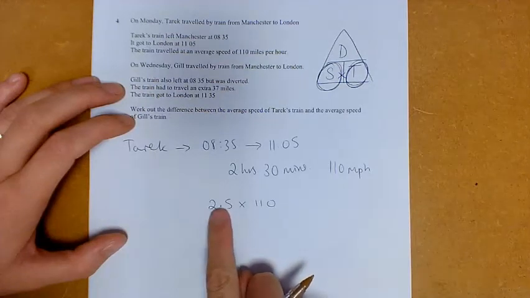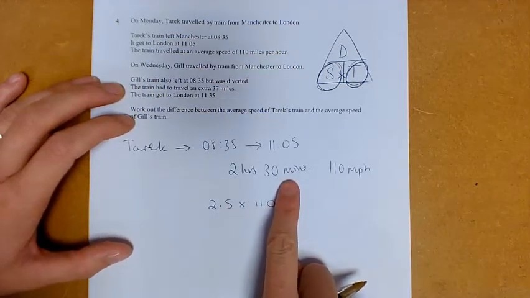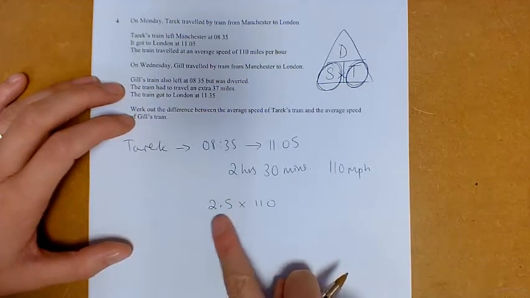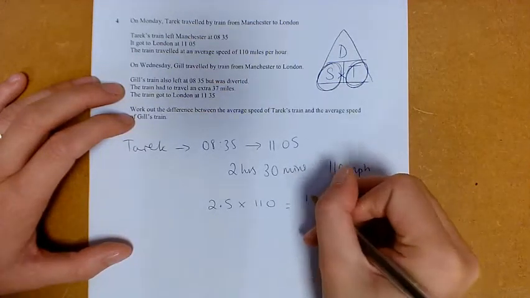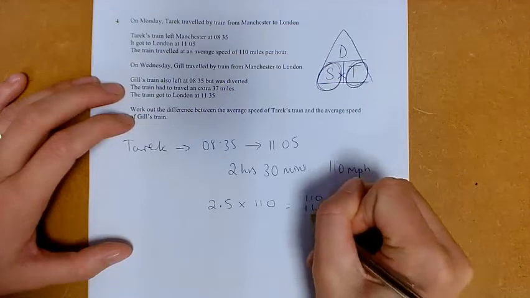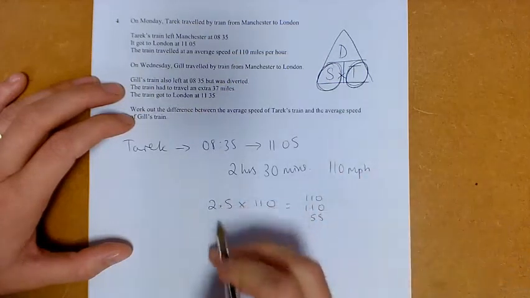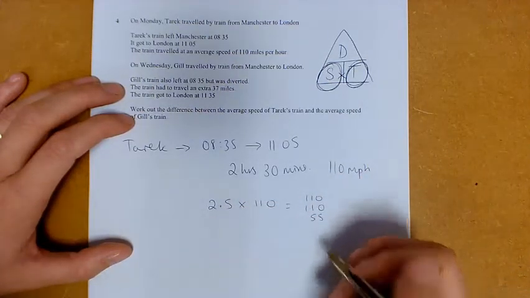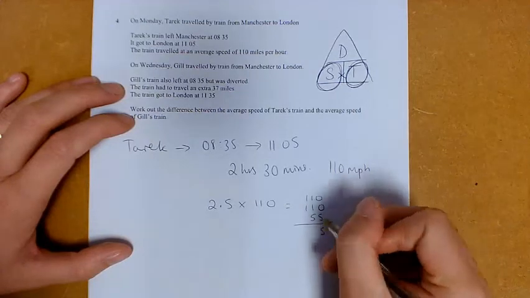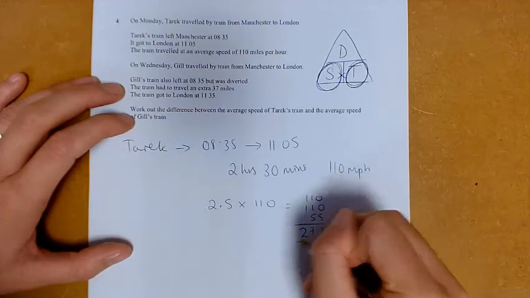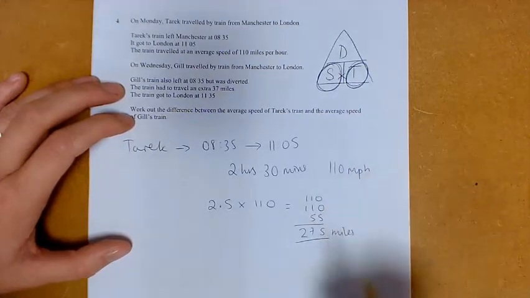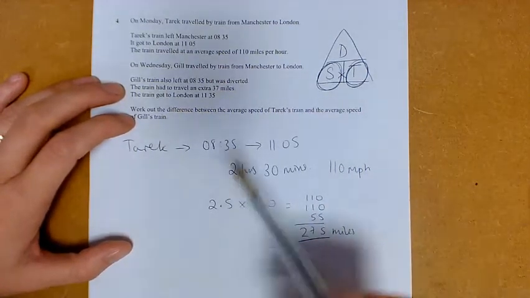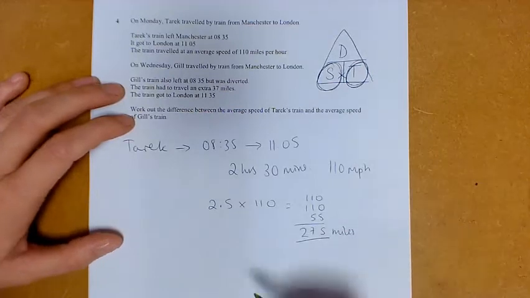Now remember, I've written 2.5 here. I know it's 2 hours 30, but 2.3 is not the same as 2.5 hours, so we need to say 2.5. Okay, 1 hour, 110, and another 110, and then 55. So that's timesing it by 2.5: timesing it by 1, by 1, and by a half, and that gives us 5, 6, 7, 275 miles. So we now know that it's 275 miles from Manchester to London.